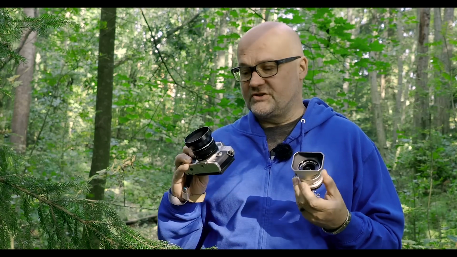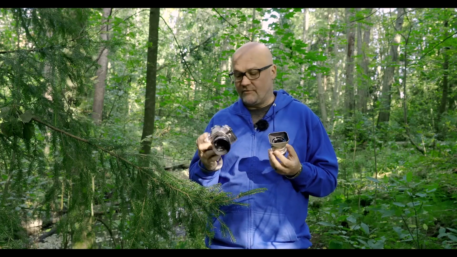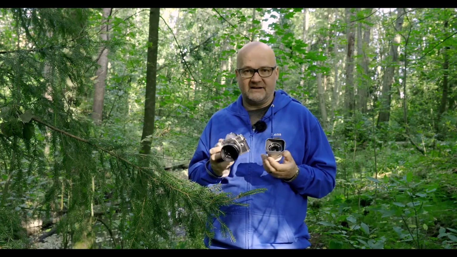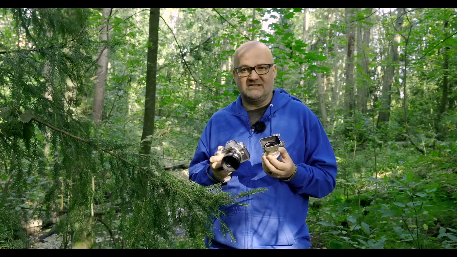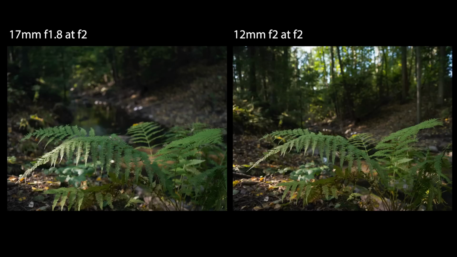And the features on these lenses are quite similar. The biggest difference, of course, is the focal length and the fastest aperture. The fastest aperture difference isn't that much, but of course the focal length is something that is a bit different. And here are images taken from the same spot with the 17mm and the 12mm, and here you can see the difference.